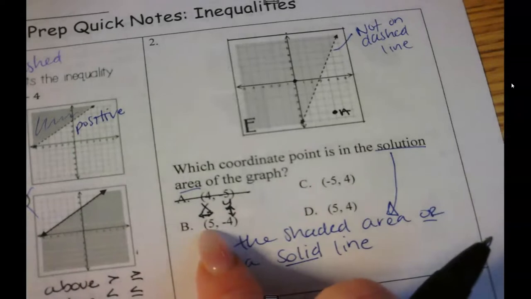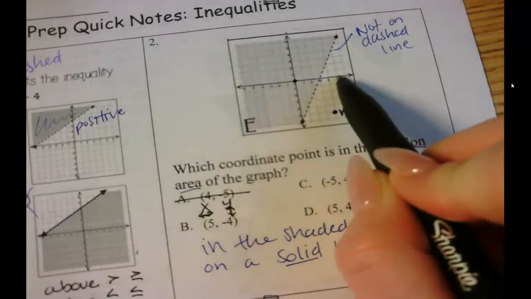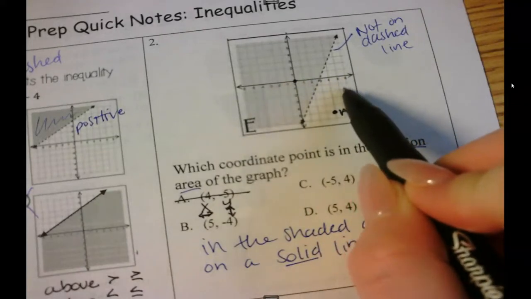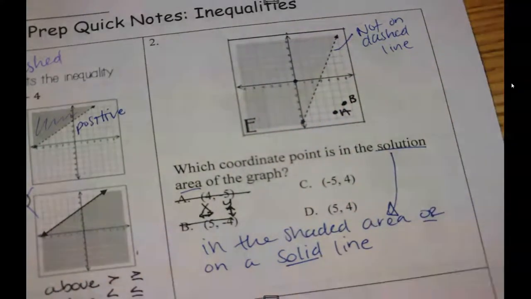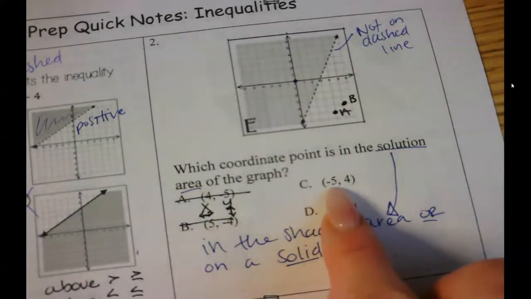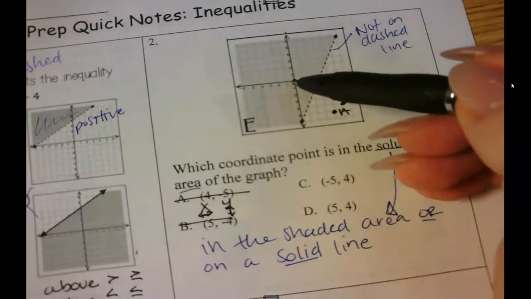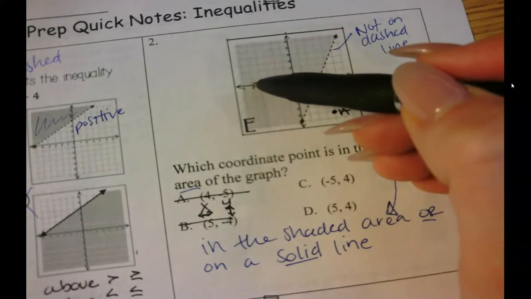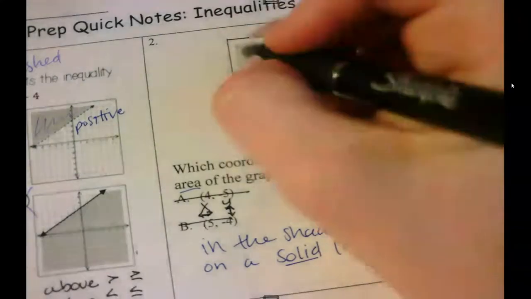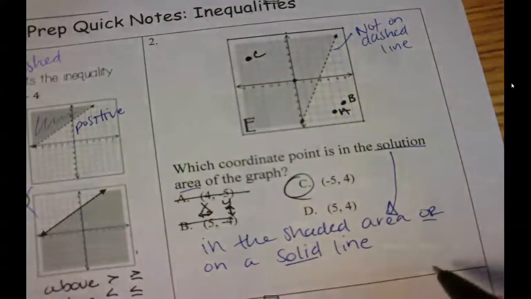So again, positive, I'm going to go right, negative, down. So I'm going to go right over to 5 and down 4. 1, 2, 3, 4. This is where B is. Again, that's not in our shaded area. Negative 5, 4. So I'm starting here. Negative 5 means I go to the left. 1, 2, 3, 4, 5. And then I go up. 1, 2, 3, 4. C is in that shaded area, so that is our answer.